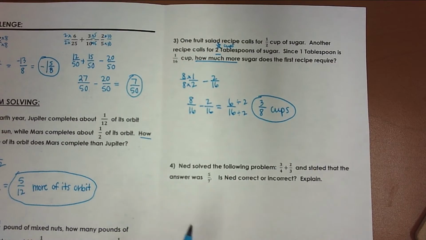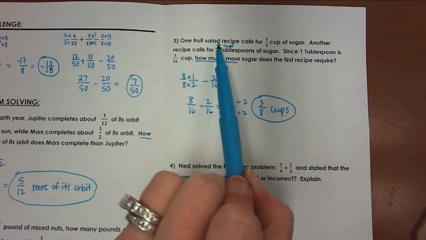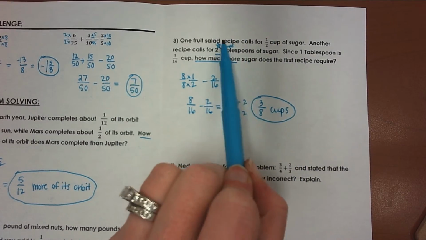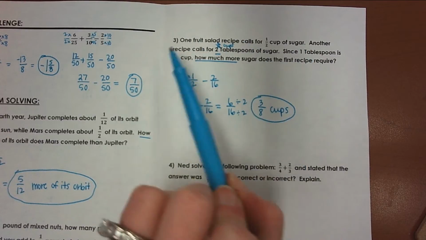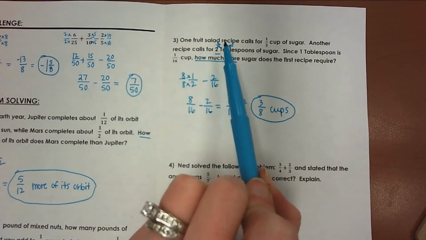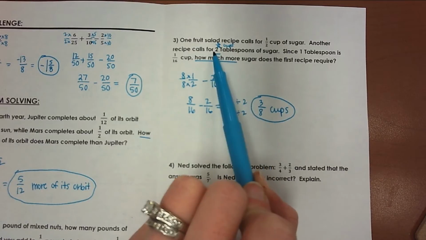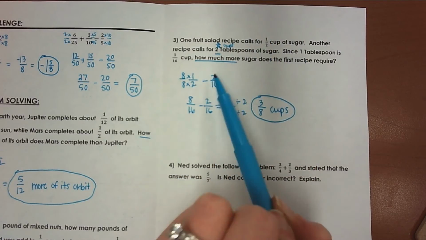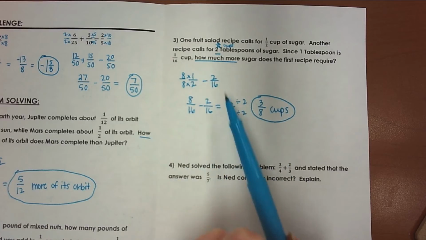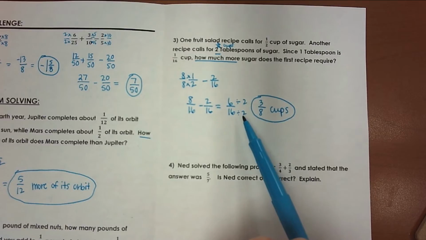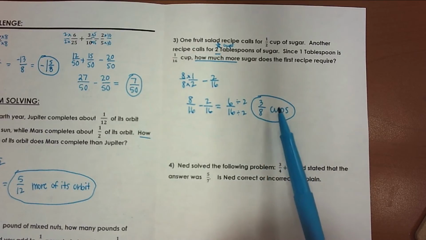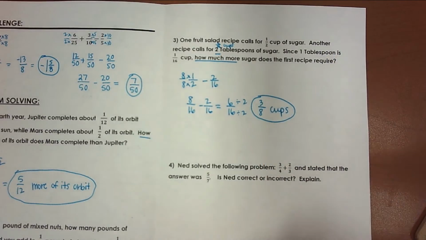So again, on this one, I first converted 2 tablespoons to cups. 1 tablespoon, 1/16, 2 tablespoons, 2/16. Then I had to figure out how much more, which is a subtracting word. So I took the first one minus the second one, and that gave me my difference, or I subtracted, and then I reduced and got 3/8 cups of sugar. So the first recipe calls for 3/8 cups more.